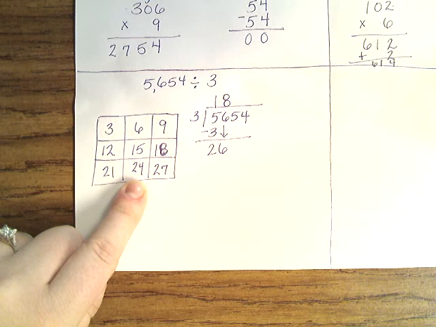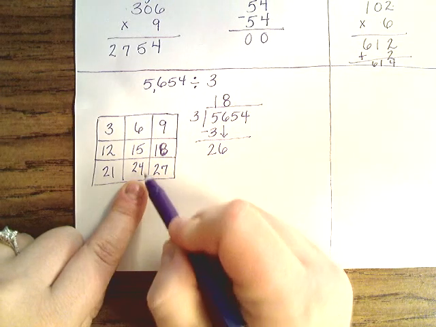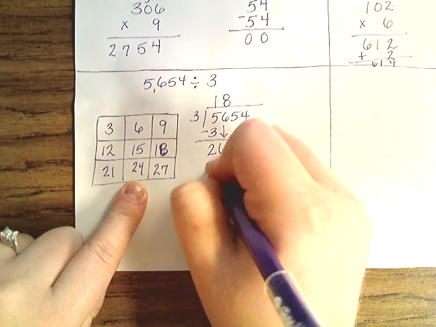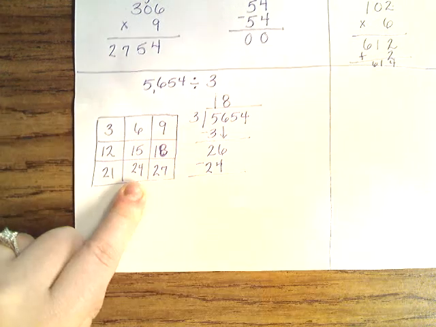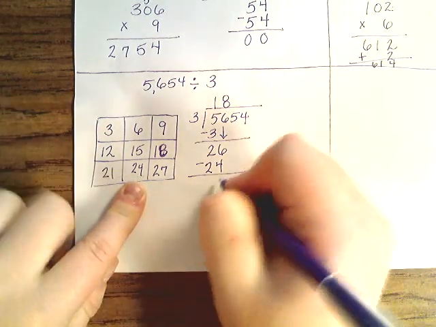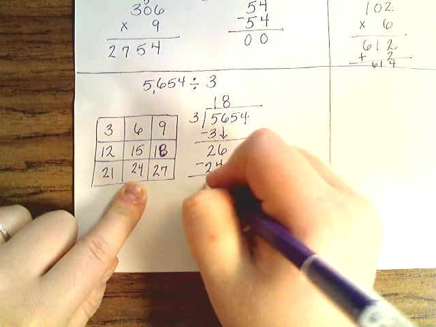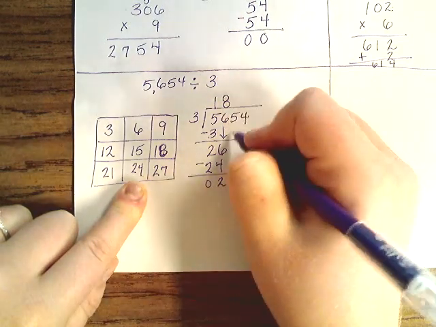Okay. Now, 8 times 3 is 24. So we're going to subtract. 6 take away 4 is 2. 2 take away 2 is just 0. We bring down the 5.